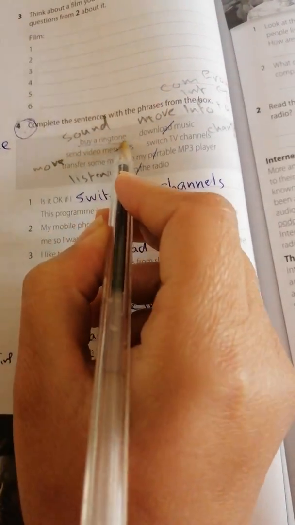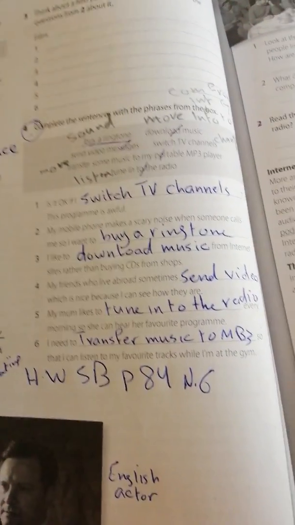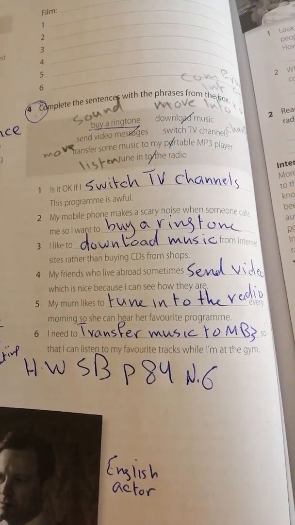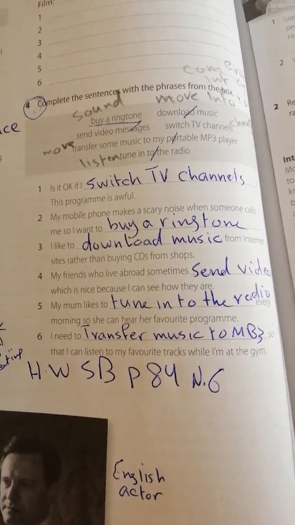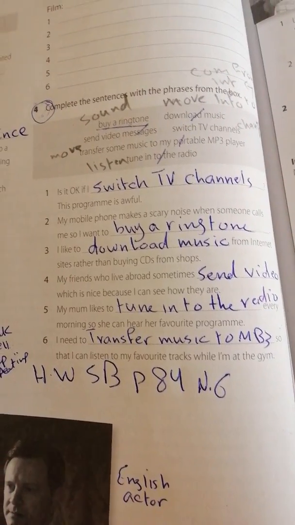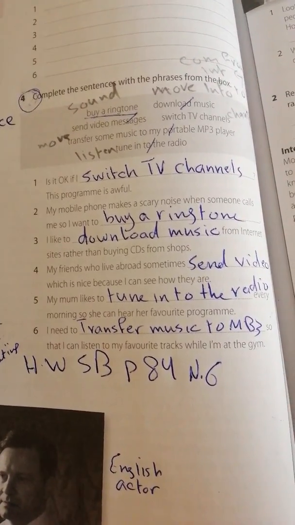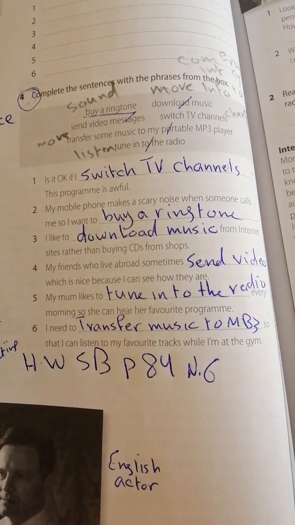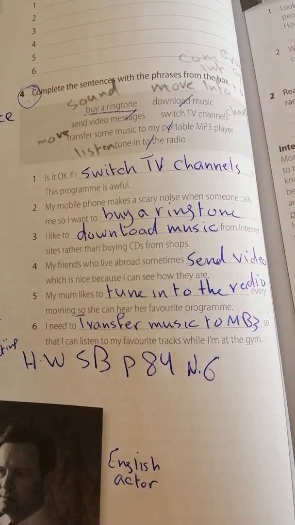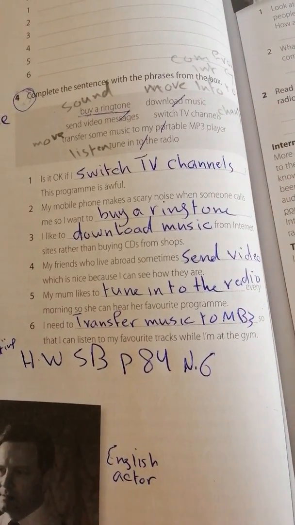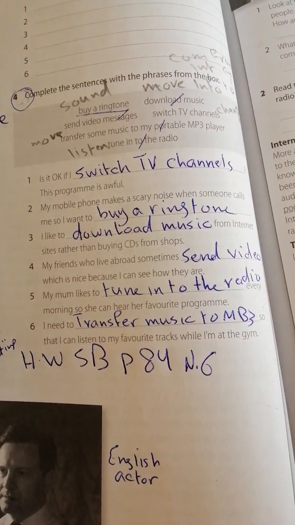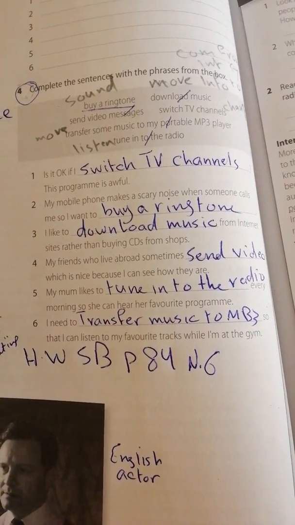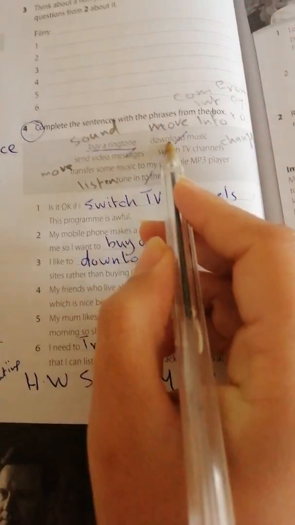Let's go to the first one. Buy a ringtone. Ringtone, which means the sound that your phone makes when you receive a notification from an application or when you receive a message. Download music.